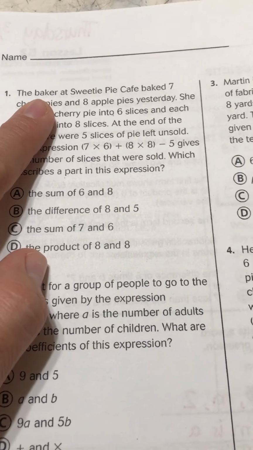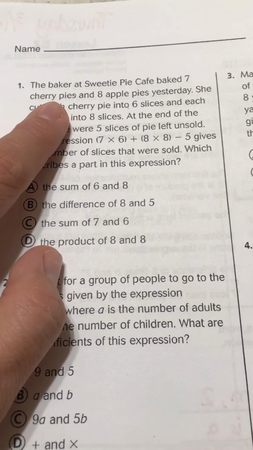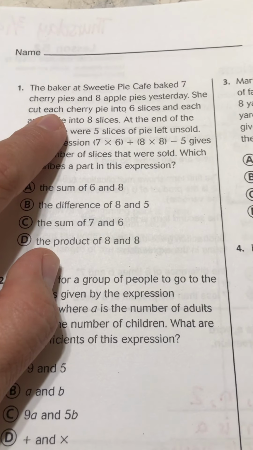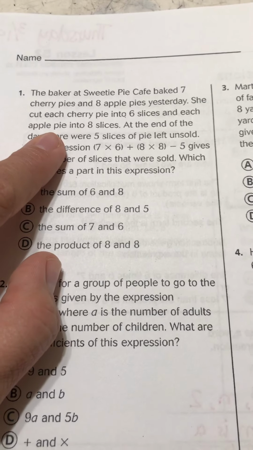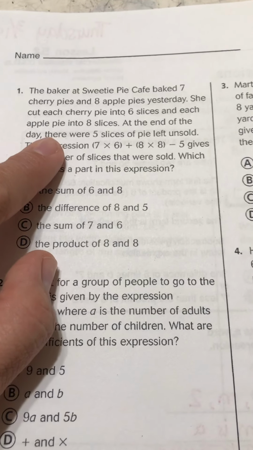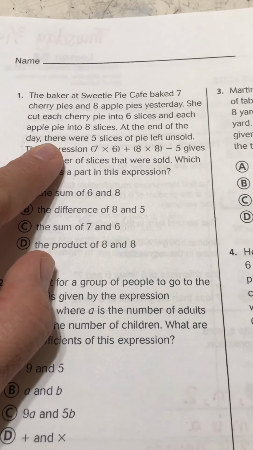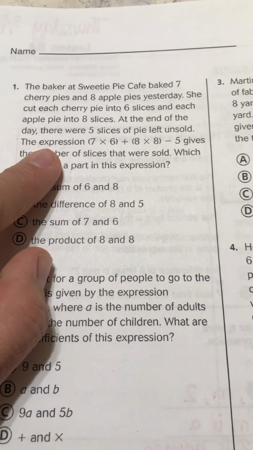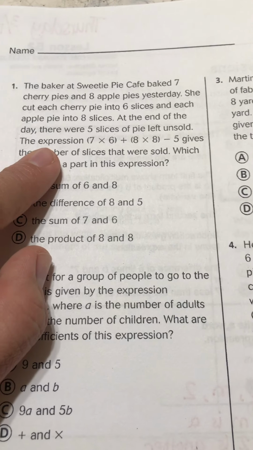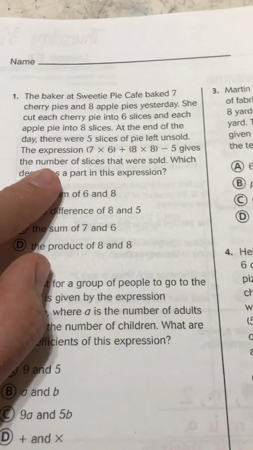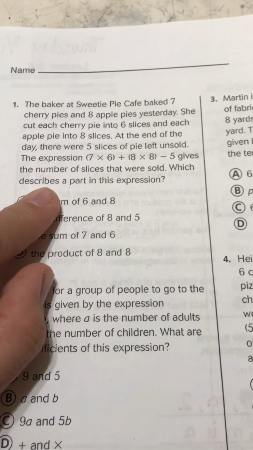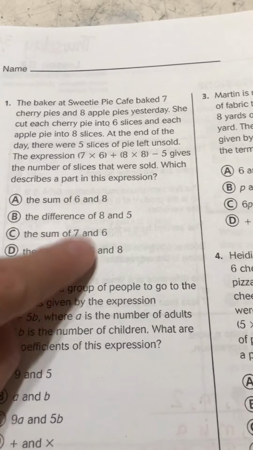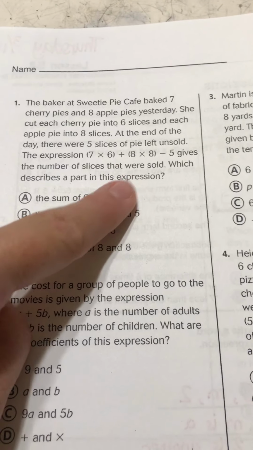The baker at Sweetie Pie Cafe baked 7 cherry pies and 8 apple pies yesterday. She cut each cherry pie into 6 slices and each apple pie into 8 slices. At the end of the day, there were 5 slices of pie left unsold. The expression 7 times 6 plus 8 times 8 minus 5 gives the number of slices that were sold, which describes a part in this expression. So we need to see which one of these would be here in that expression.